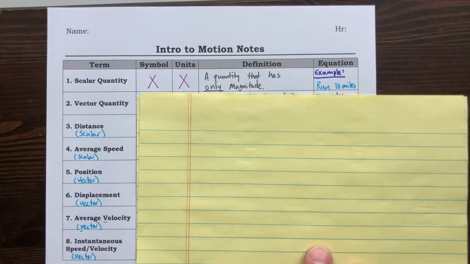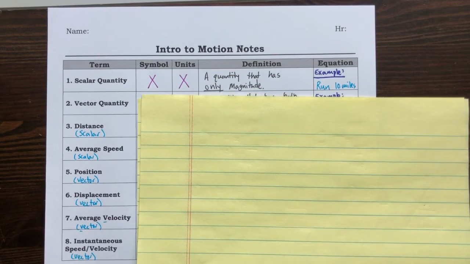Alright, so for scalar quantity, no symbol, no units. And it says definition, a quantity that has only magnitude. So definition, a quantity that has only magnitude. And there's no equation for this, but we do have an example on the right side there.